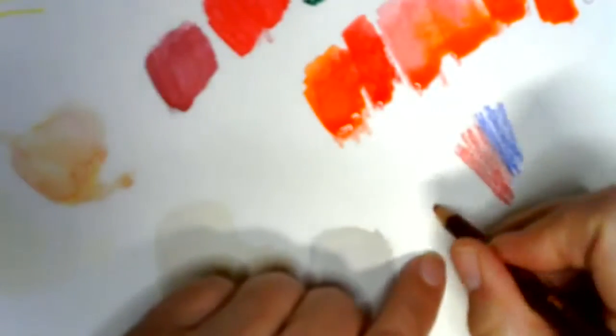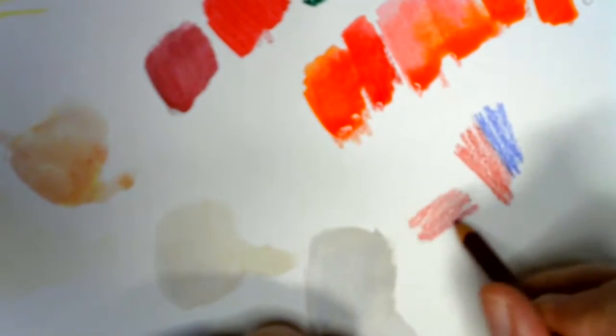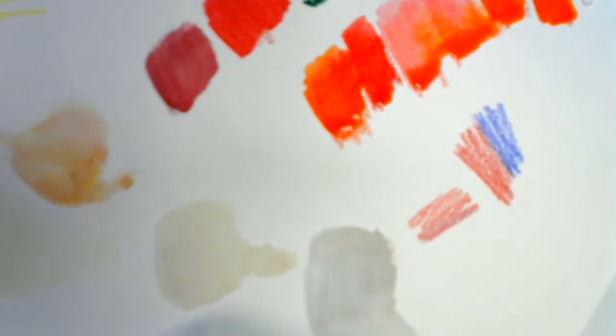You want to do this a lot subtler so that the eye doesn't actually pick it up as it's turning around the object. So you're going to want to do something a little more like red with maybe just a touch of violet on the edge.